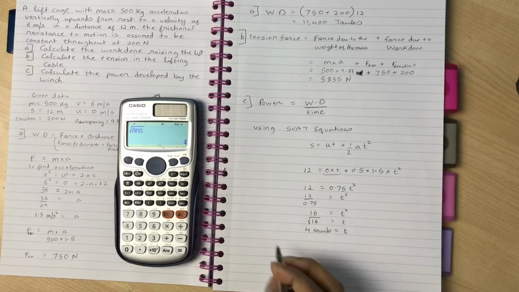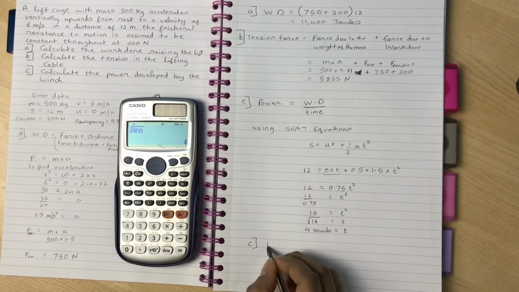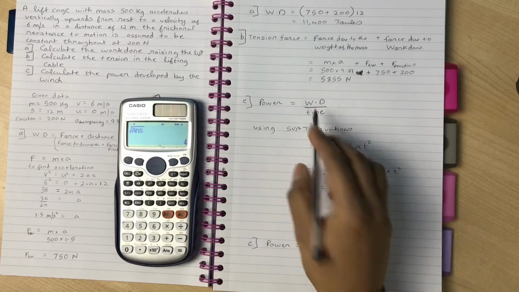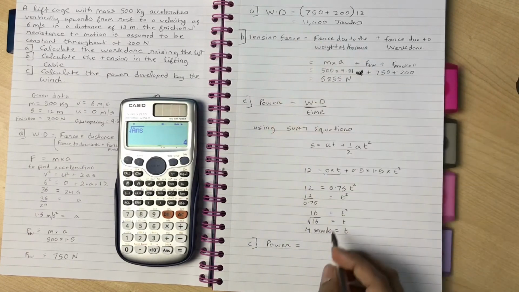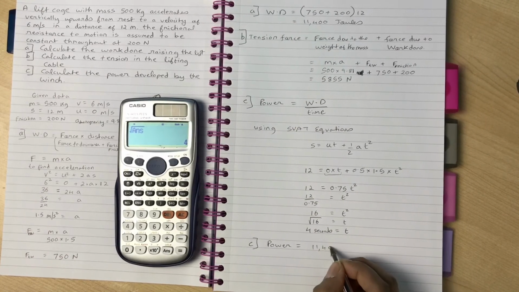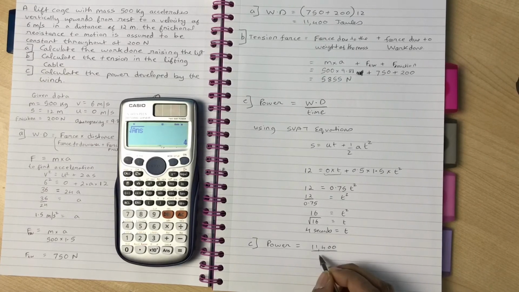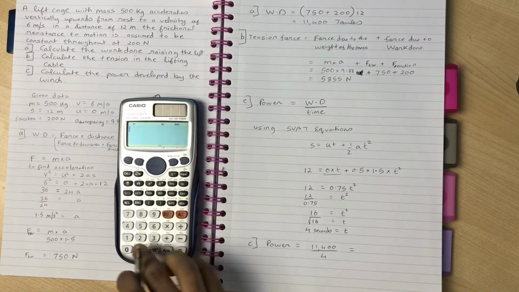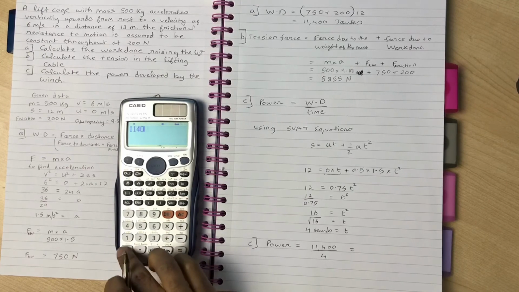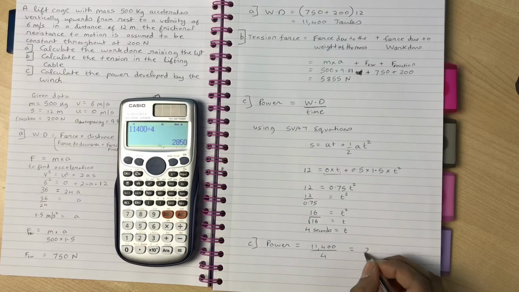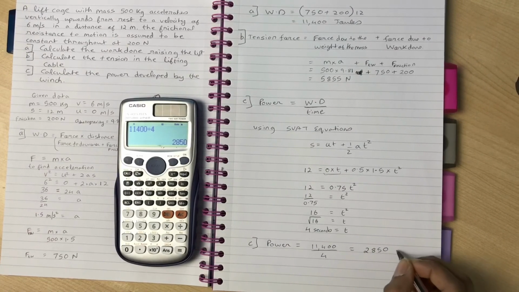And hence my power will be equal to work done, which is 11,400. So 11,400 over time t, which is 4 seconds. That's going to be equal to 11,400 divided by 4, which is 2,850 watts.